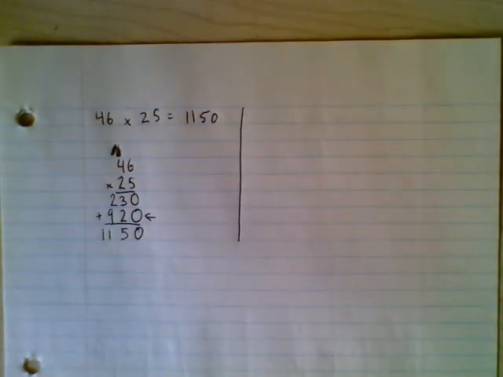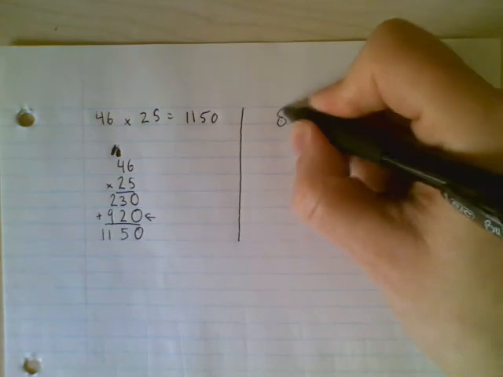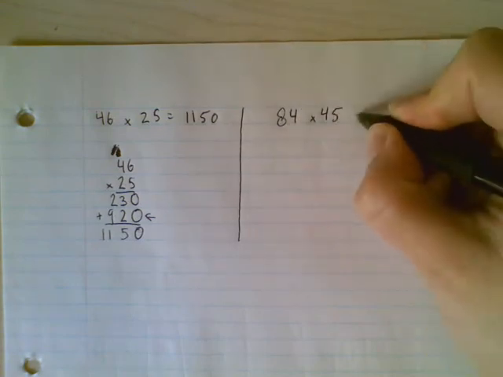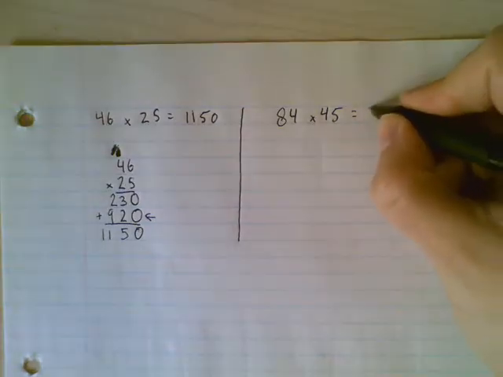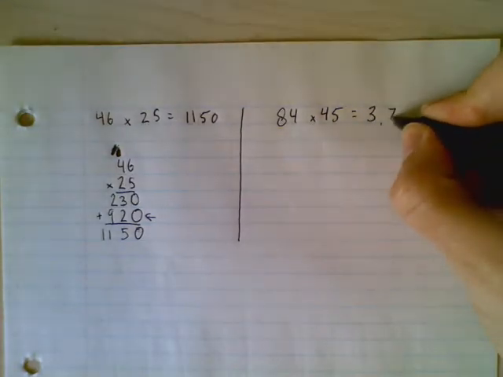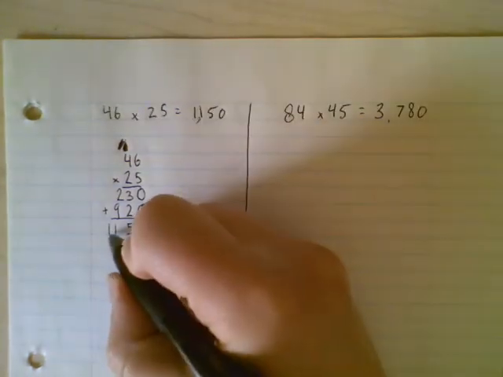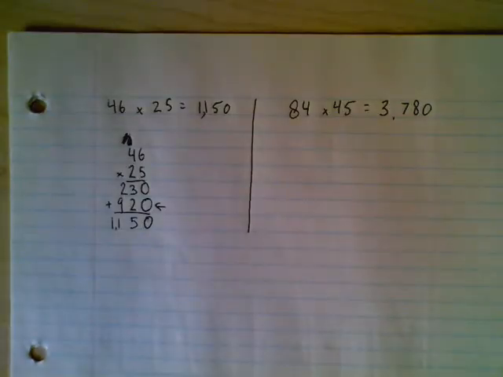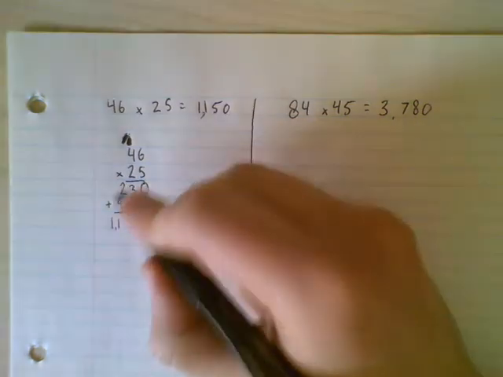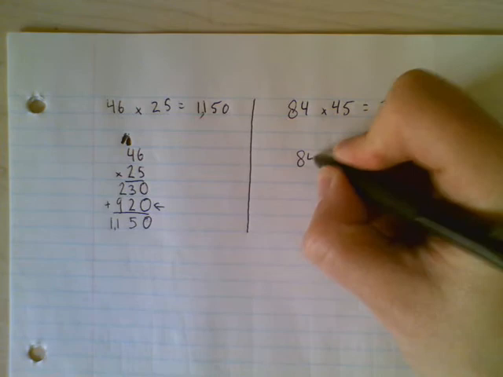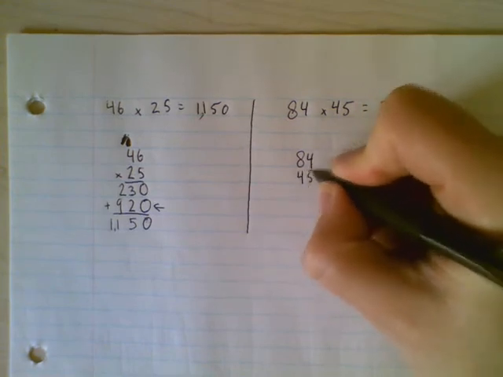All right, we're going to do the same strategy, but this time we'll do 84 times 45. And we are looking for an answer of 3,780. And maybe I want to put my little things there too. Okay, I'm going to do the same thing that I did over here. So I'm going to start by putting the numbers on top of each other.